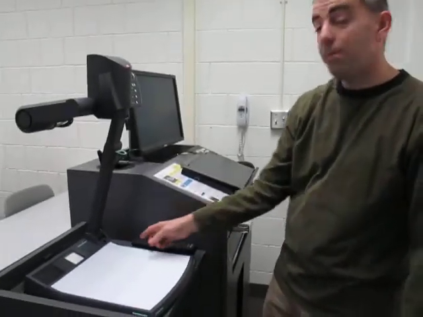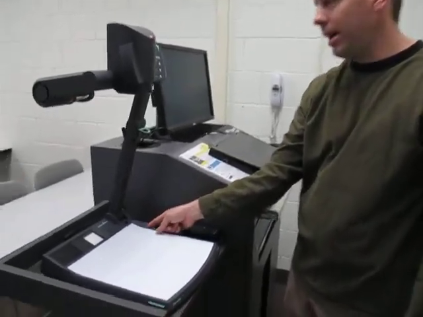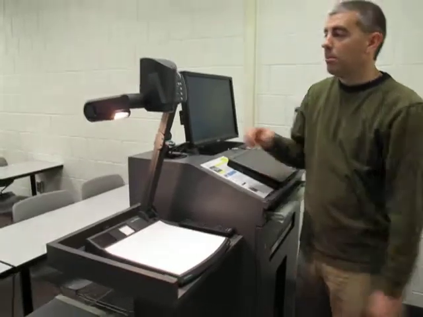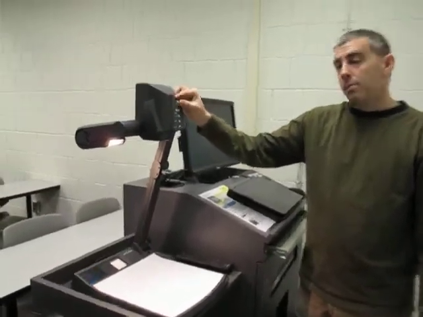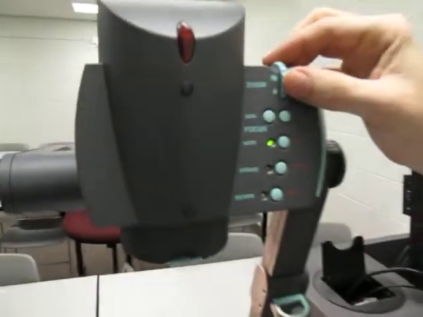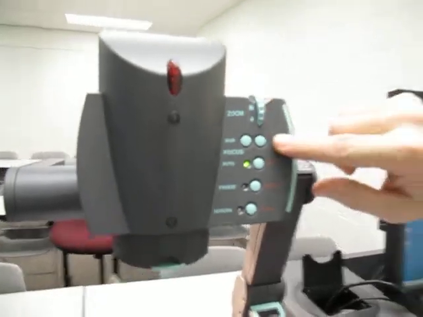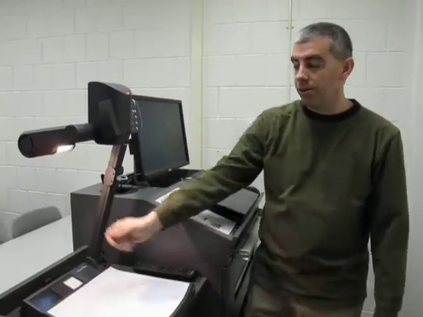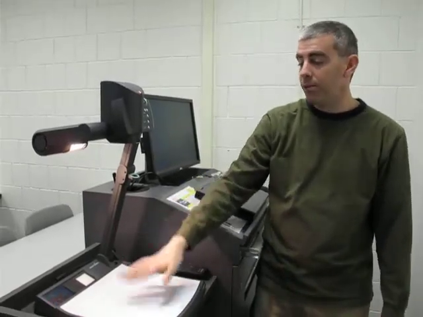The document camera is on the left-hand side here, and the power for the document camera is on the right-hand side of the document camera. So I'll go ahead and power that up. It takes just a second for it to go through its warm-up. Your advanced features are going to be up here on the top of the camera. The zoom wheel is going to zoom you in and out. There's a manual focus and autofocus options. You'll want to keep that on autofocus unless you're doing something very active underneath and the focal length is changing a lot.